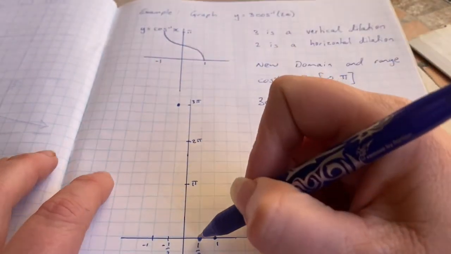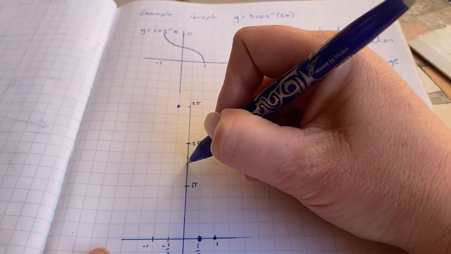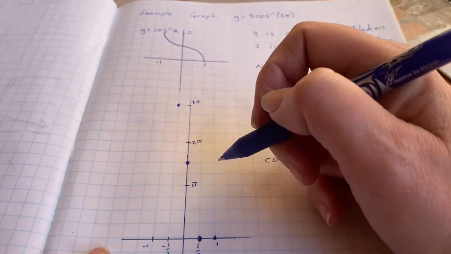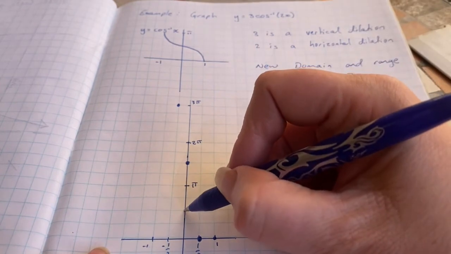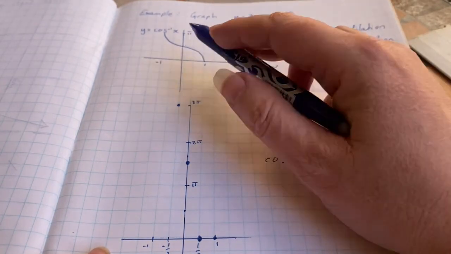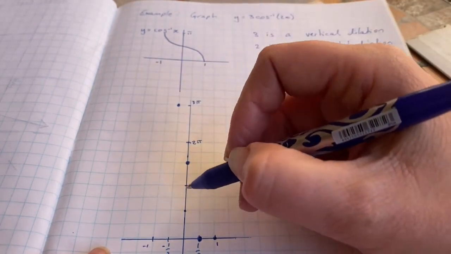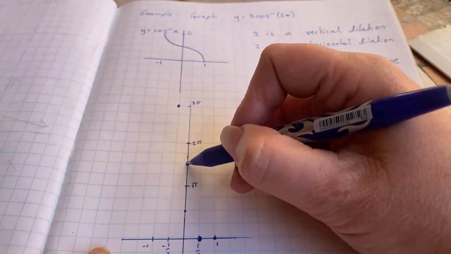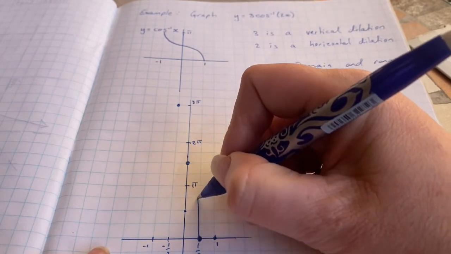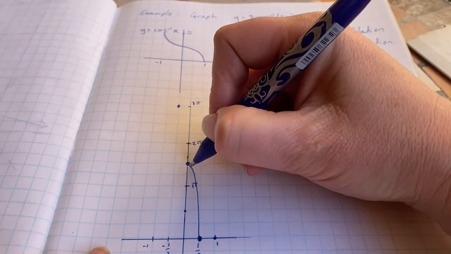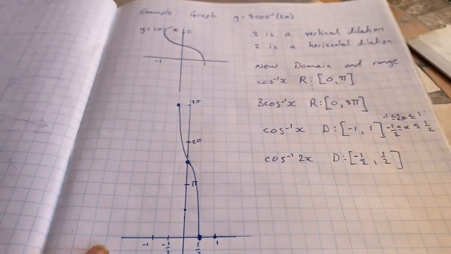So there's a point, here's a point. This point right in the middle has stretched up as well by a factor of 3, so it was down here, as we can see up here at pi over 2. If you times that by 3, it's up here at 3 pi over 2. So a very, very long, skinny curve. I'll do that in Desmos as well.